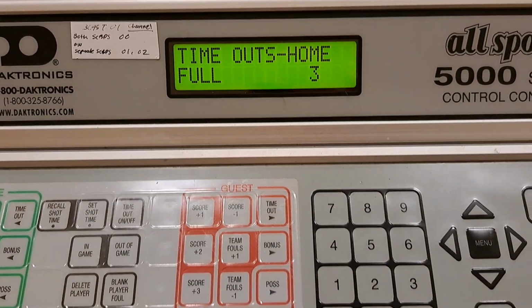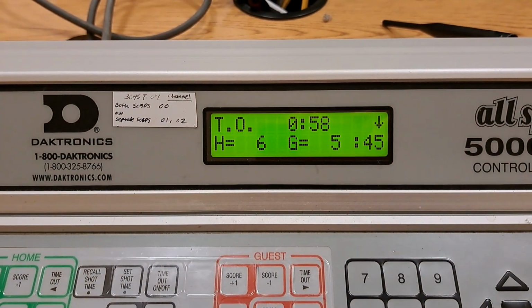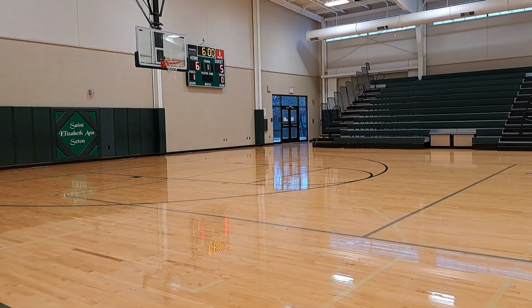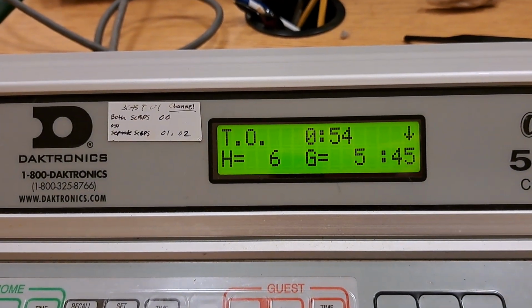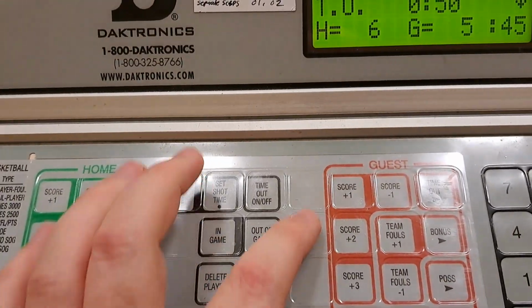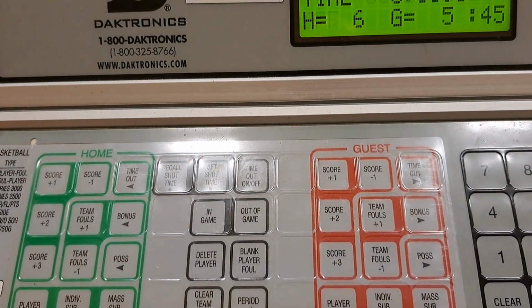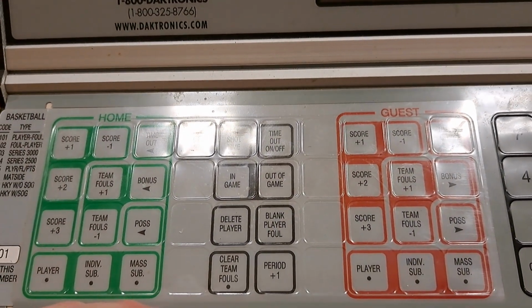So let's say they do full. The referee tells you full. Hit enter. It runs. It's an automatic clock. It does not affect that clock. It is its own separate clock. If you need to turn it off for some reason, they finish the timeout early, hit timeout on off.